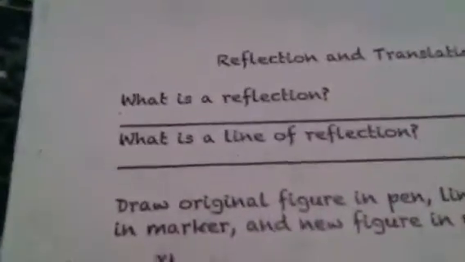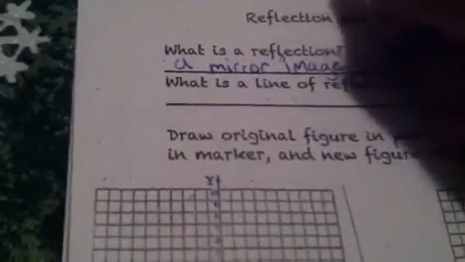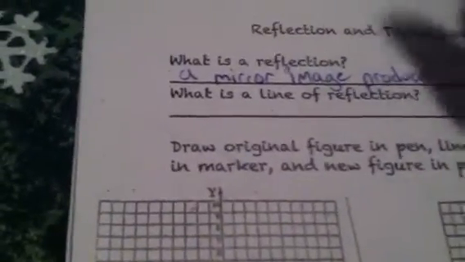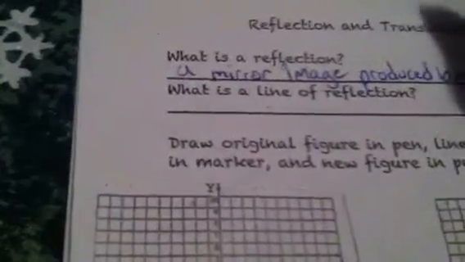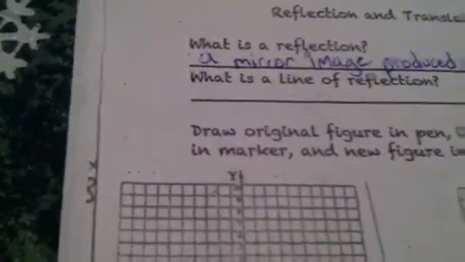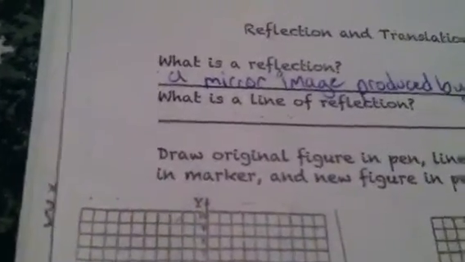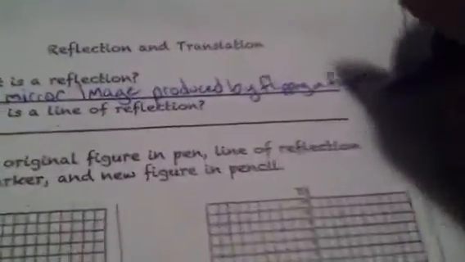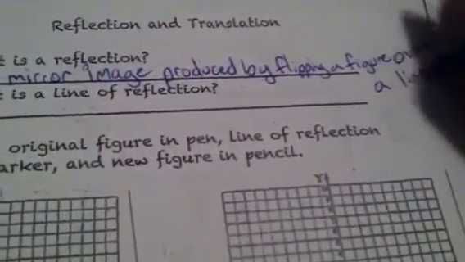Alrighty, today we're going to talk about reflections and translations. We're going to ask ourselves, what is a reflection? Well, a reflection is a mirror image produced by flipping a figure over a line.